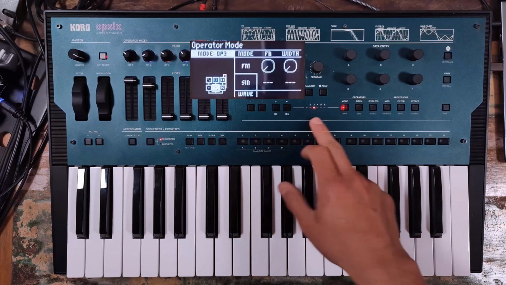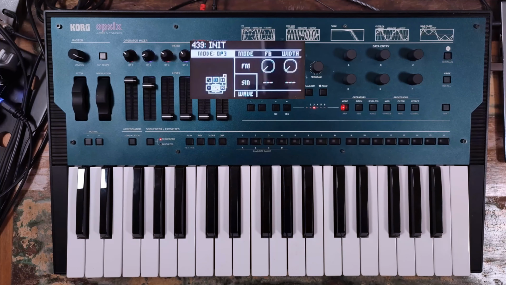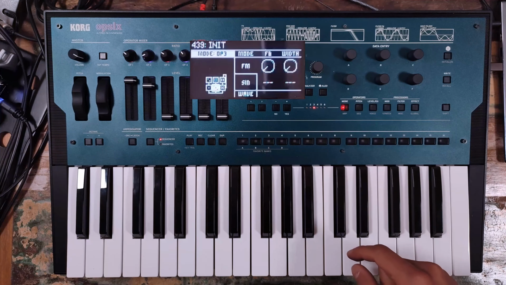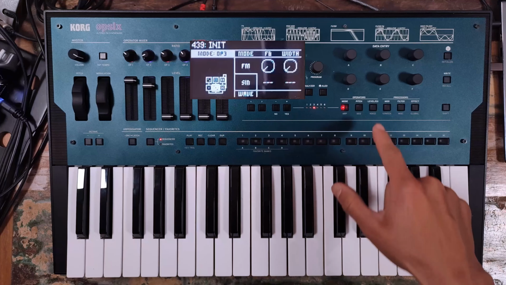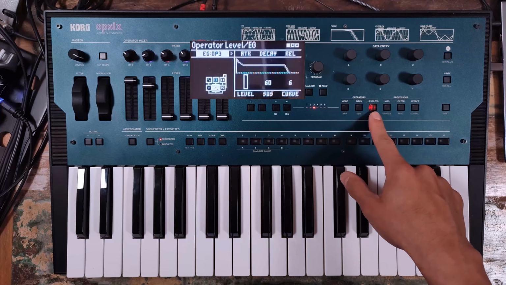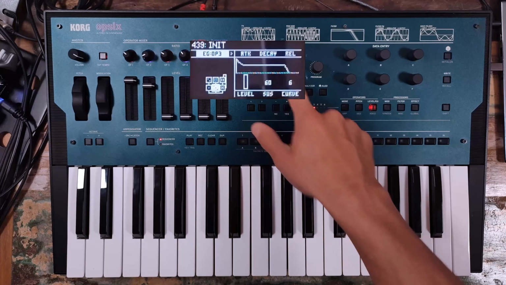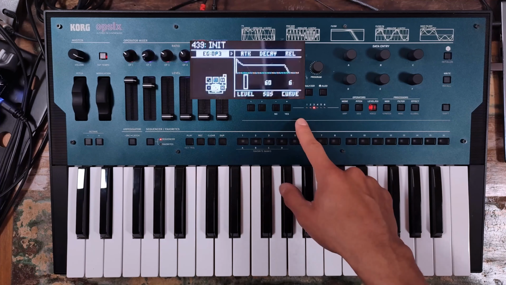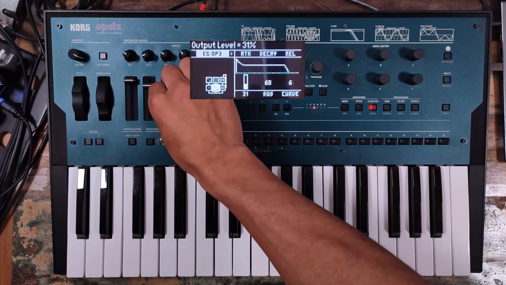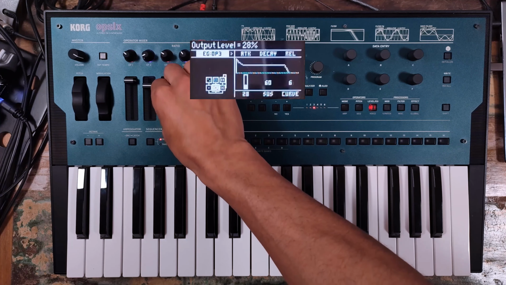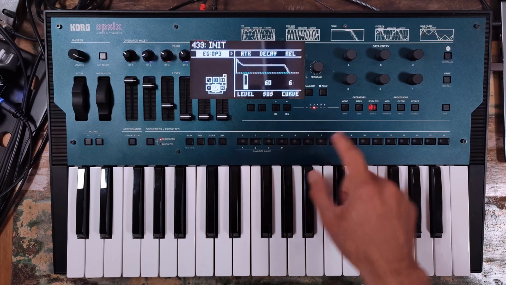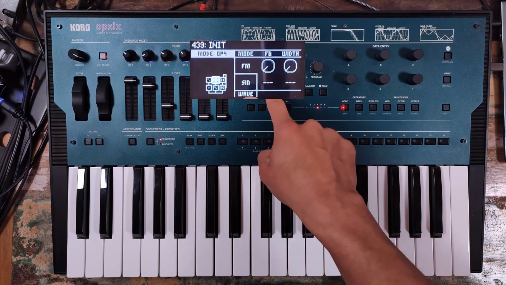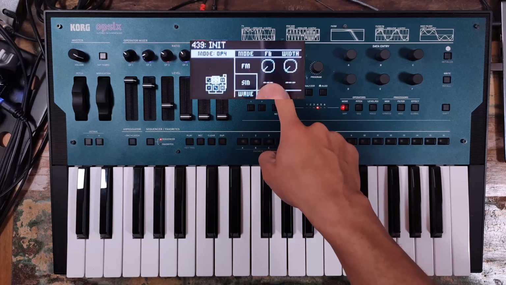Press operator 3. Select a sine wave. You will not need feedback or width. The envelopes and pitch can stay like the factory settings. Just set the level to 27. Press operator 4, select again a sine wave, no feedback, no width.